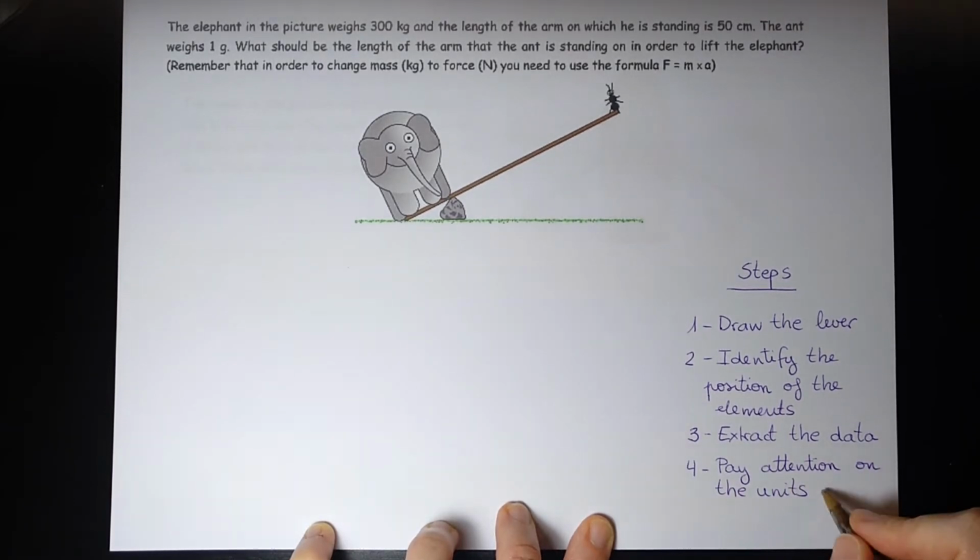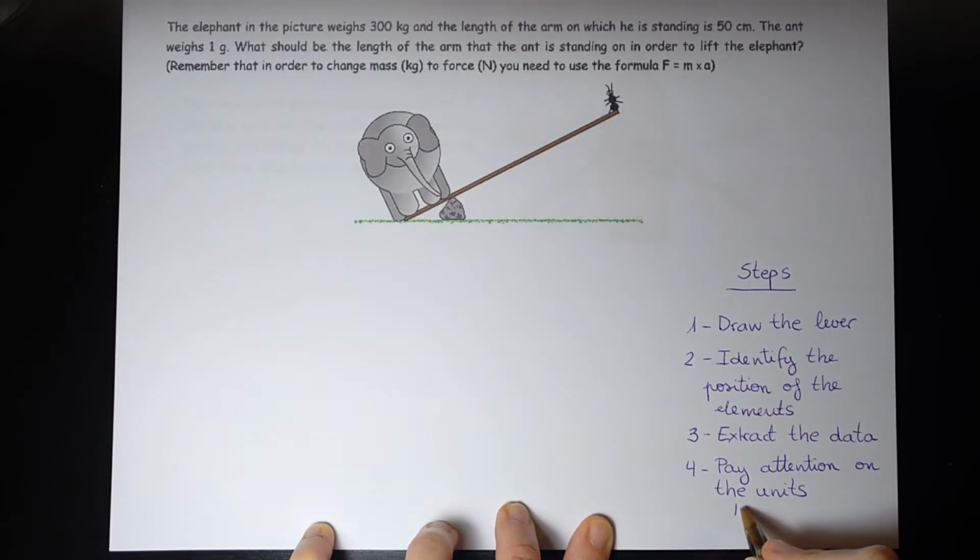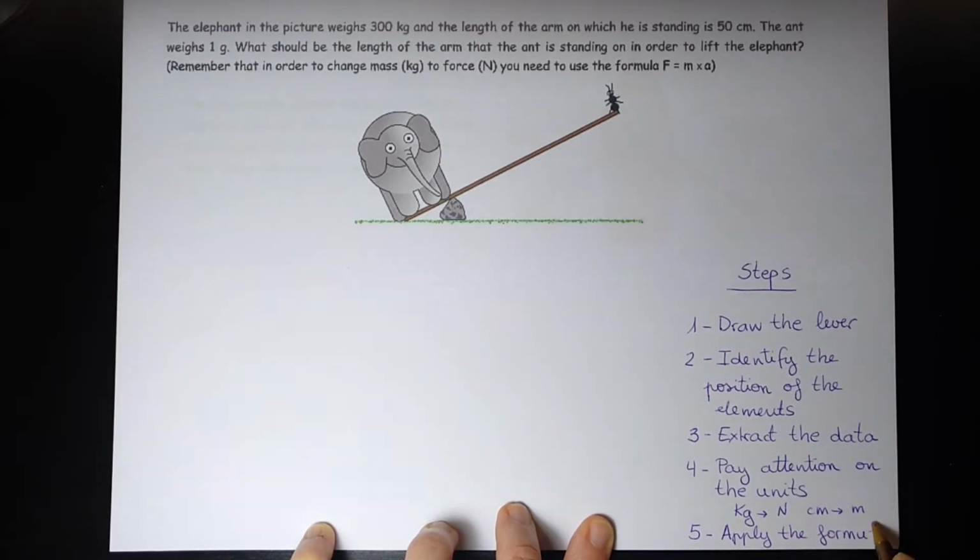Above all, we need to convert kilos into newtons and centimeters into meters. And finally, number 5, we are going to apply the formula. But this is not the first step, it's the last one. Okay? So try to apply those steps with the example.